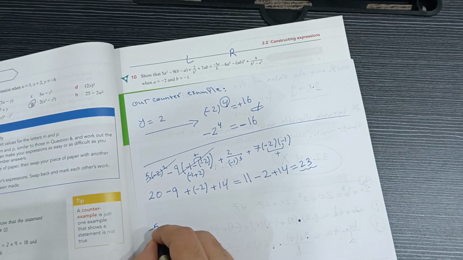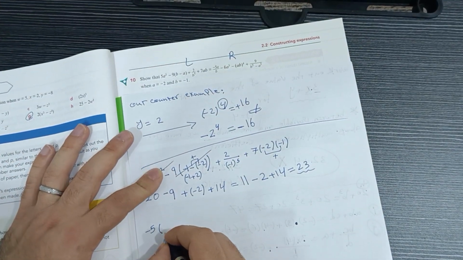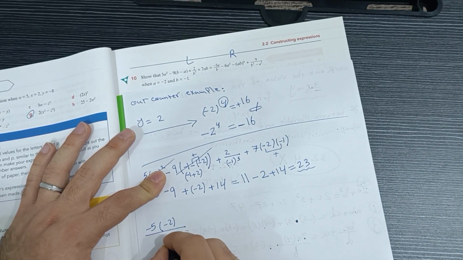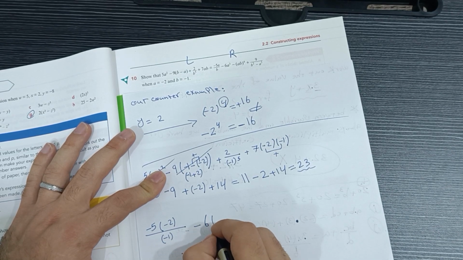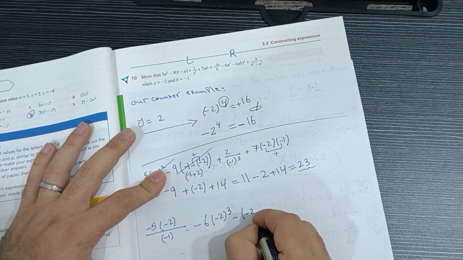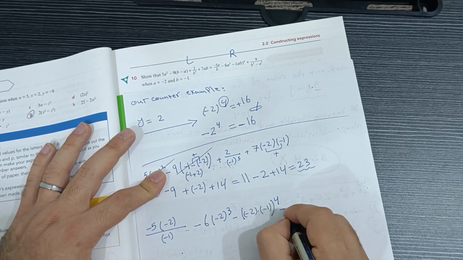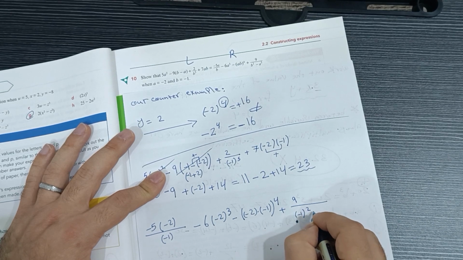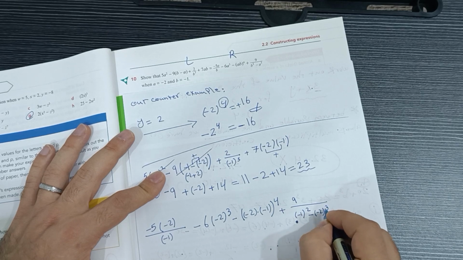All right, -5 times a was -2 over b is -1, minus 6 times -2 cubed minus -2 times -1 all powered by 4, plus 9 over b is -1 to the power of 2 minus a is -2 cubed.